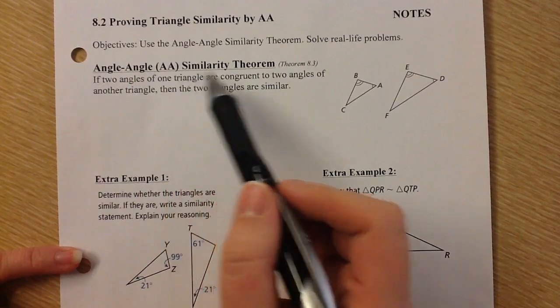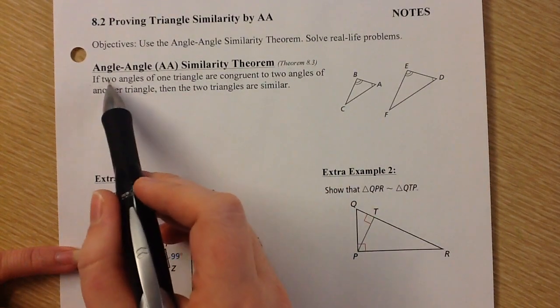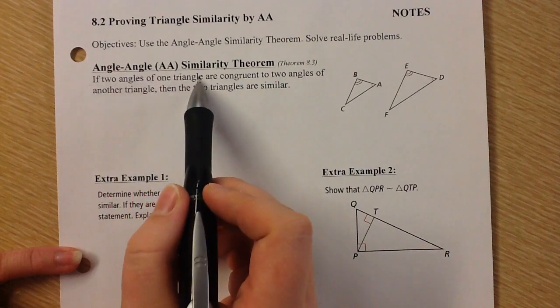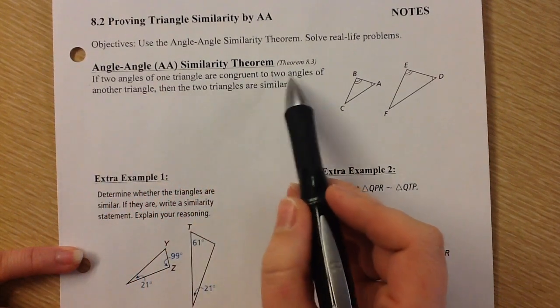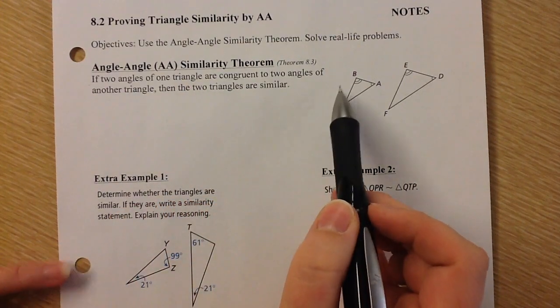This is the angle-angle similarity theorem. If two angles of one triangle are congruent to two angles of another triangle, then the two triangles are similar.